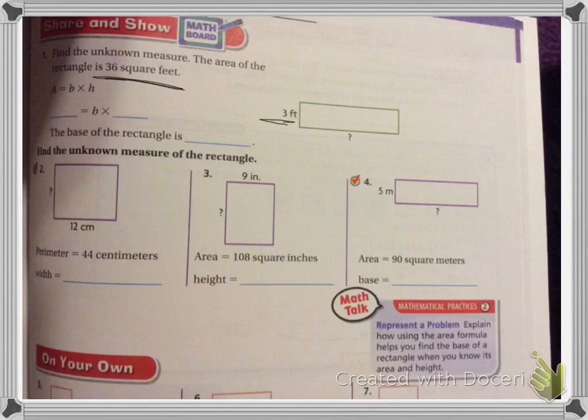They also gave us this formula for us to remember, which is really good for us to remember. A equals B times H, which is area equals base times height, or area equals length times width. So we'll plug those numbers into the formula to see what we are missing. We have the area, so we will put 36 square feet where that A goes. I'm going to do it up here in the corner so you can see.